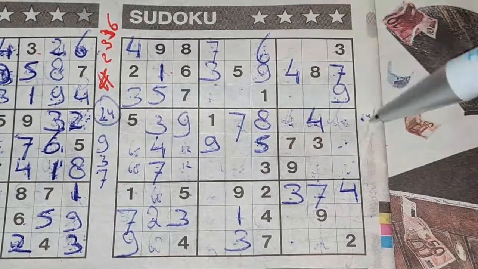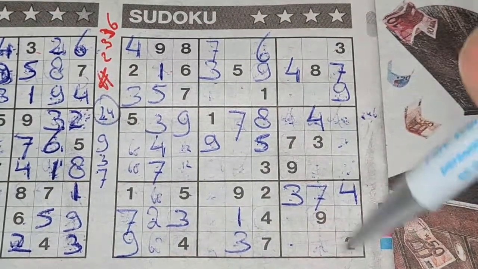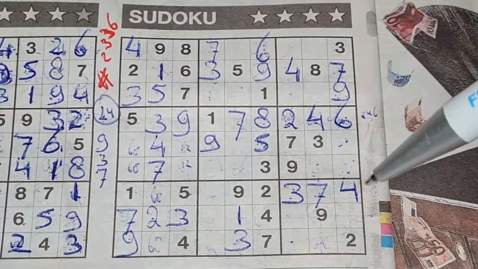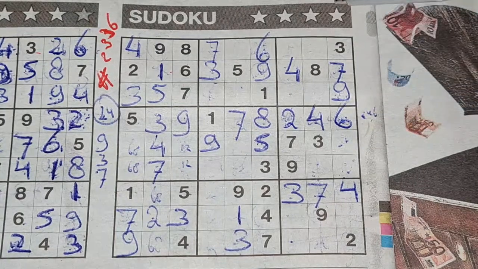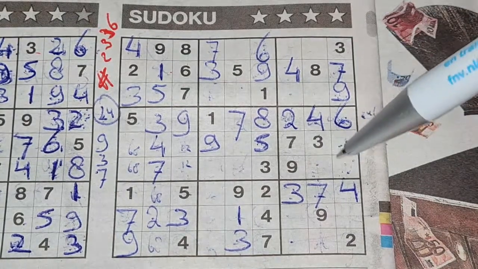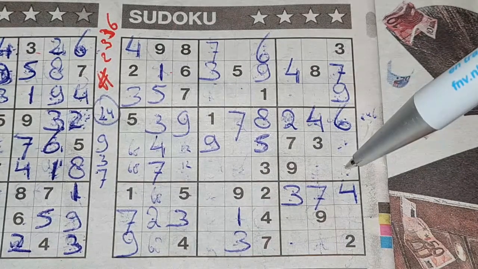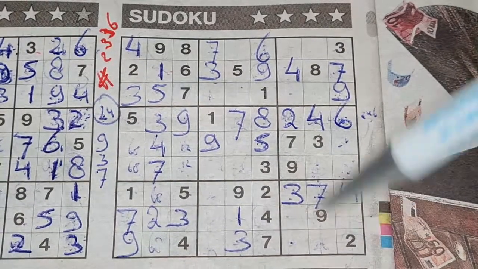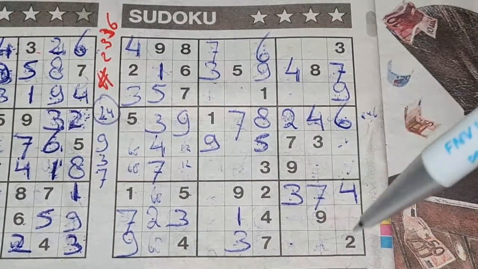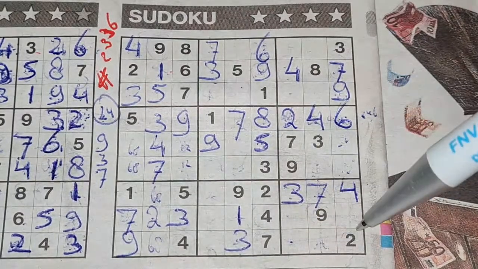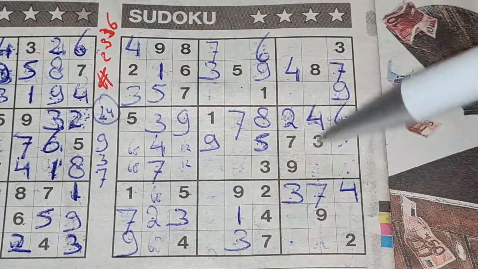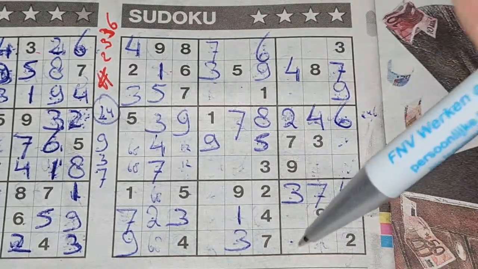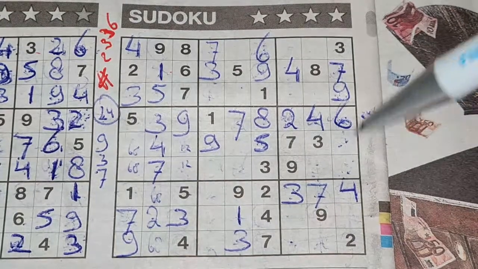2 boxes left in this row for the numbers 2 and 6. We see here a 2, no 2 there. 2 should be here. And the 6 goes there. Then 5. 1, 6 and 8. And the 5. Alright. 1, 1. So the 1 should be here.